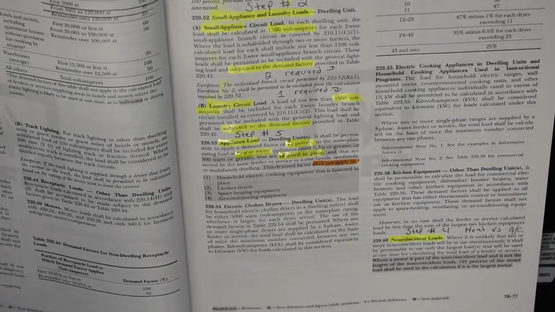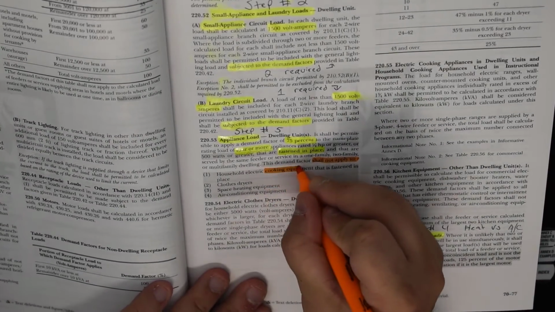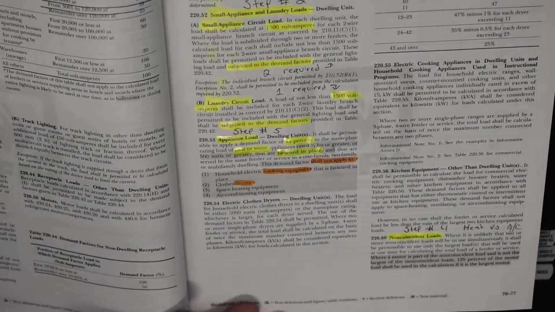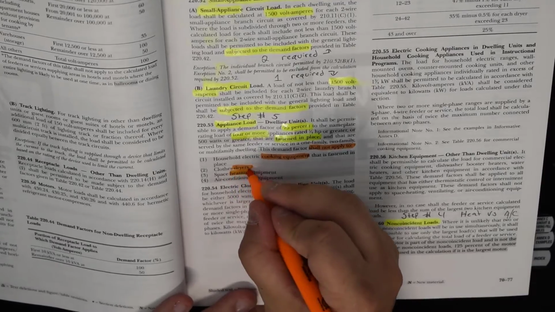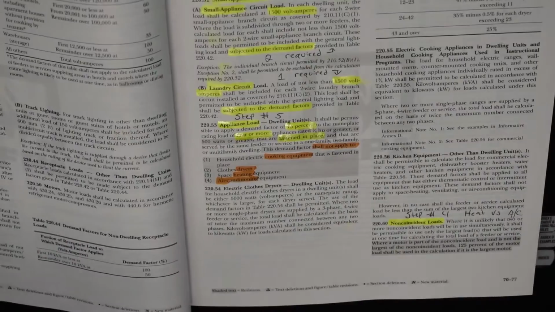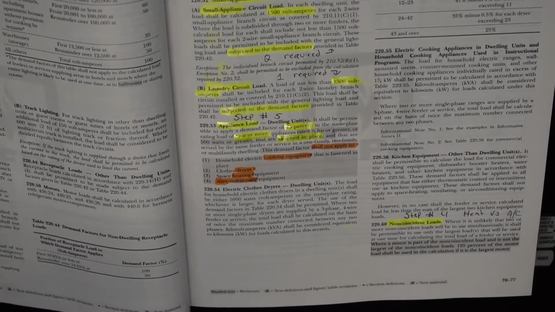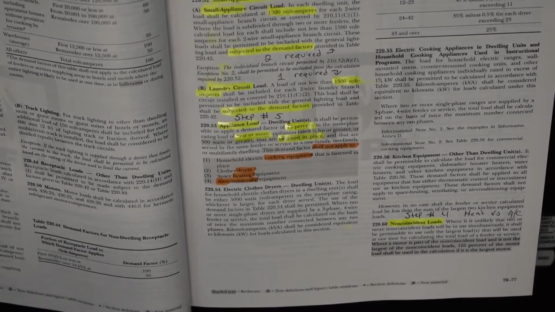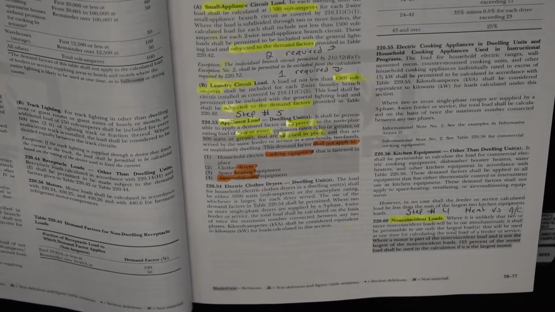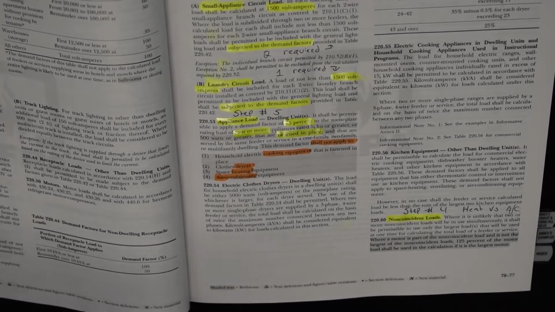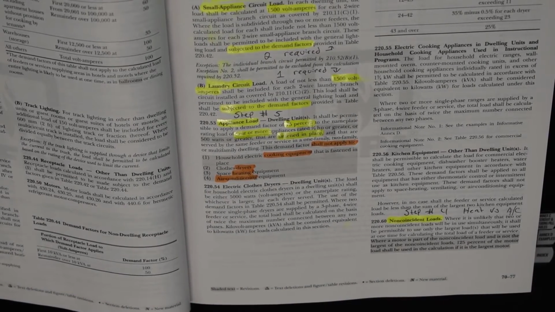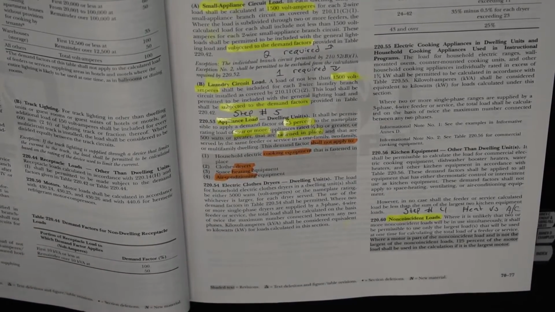It says household electric cooking equipment. So with a light color, highlight cooking equipment. Number 2 says clothes dryers, highlight dryers. Number 3 says space heating equipment, highlight heating. Number 4 says air conditioning equipment, highlight air conditioning. So we know those things are large appliances or could be considered large appliances, and we can't use them in this ideal. So to help you understand what this is talking about, when you say fixed, that means it's big, bulky, heavy, or connected. We have to have tools to remove it.